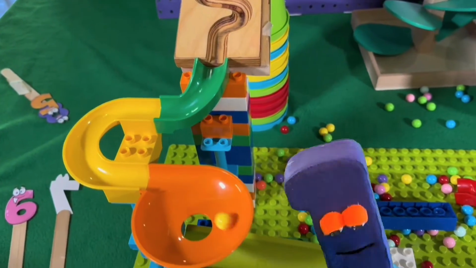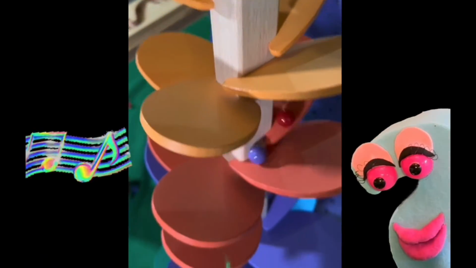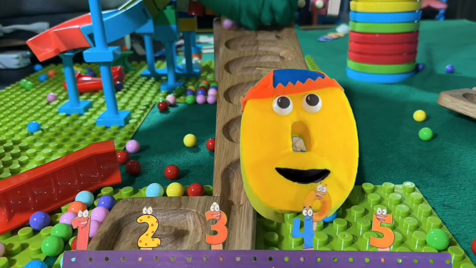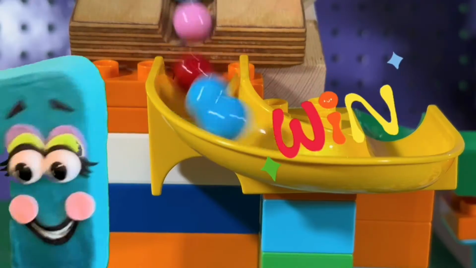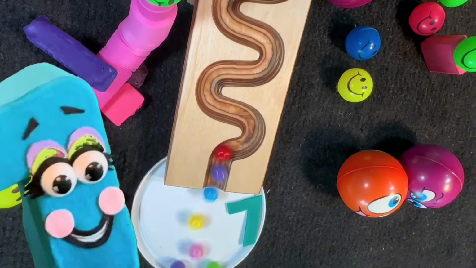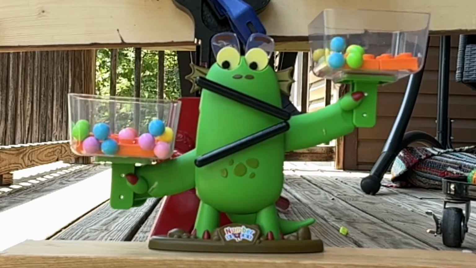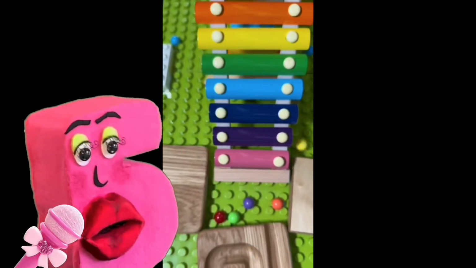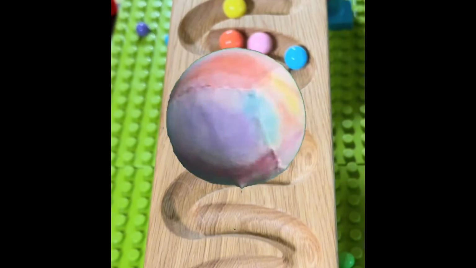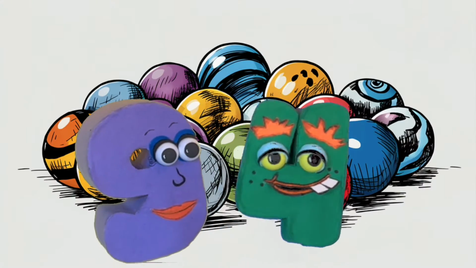Marble Run Math, come join the fun. Exploring math while the marbles run. Let's use our brains to explore and play in the world of math every single day. So let's start our adventure. Come on, let's go. Marble Run Math, there's so much to know.